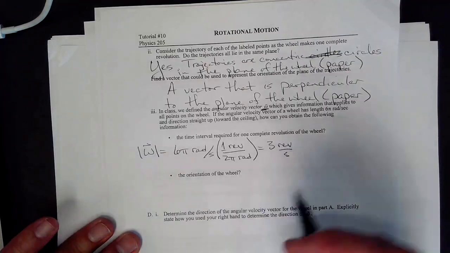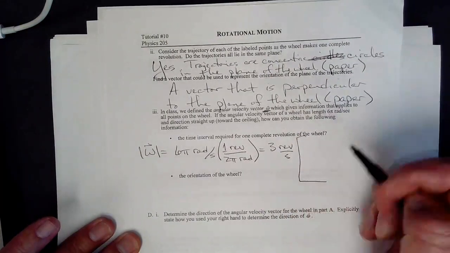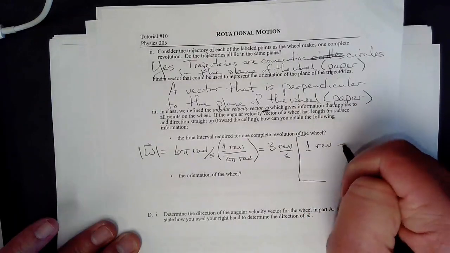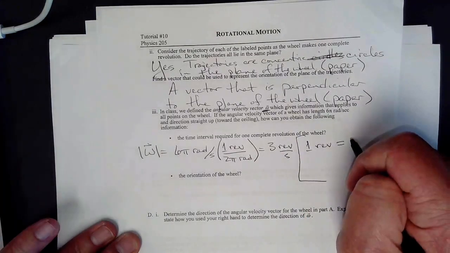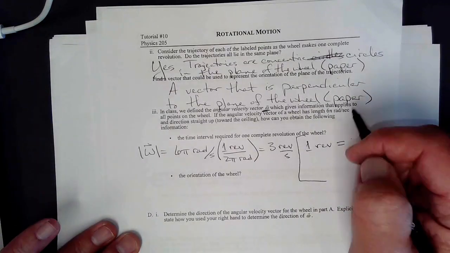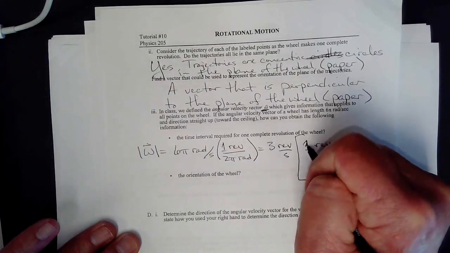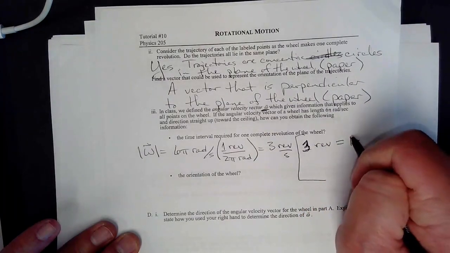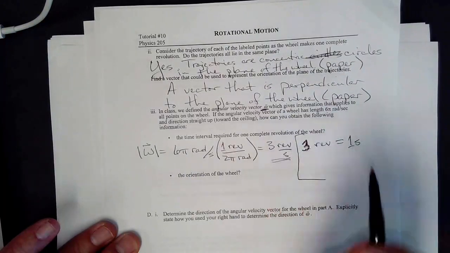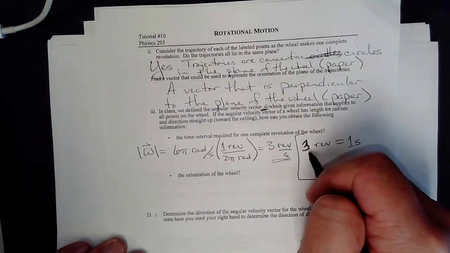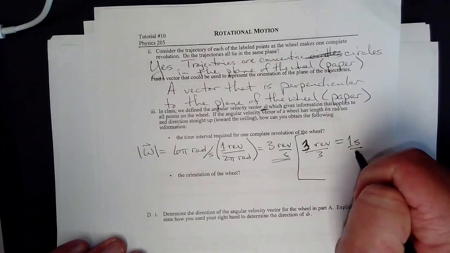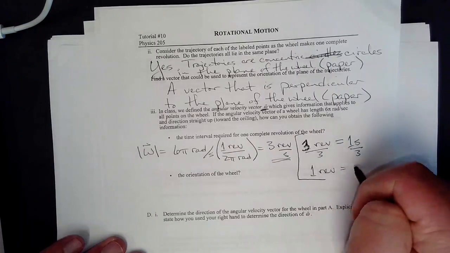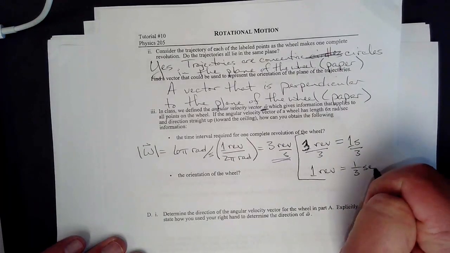Now, let's think about that. I'm going to carve off some space here. If 3 revolutions take 1 second, that's what this is saying here, then if I divide both sides by 3, then I get 1 revolution is 1/3 of a second. Okay?